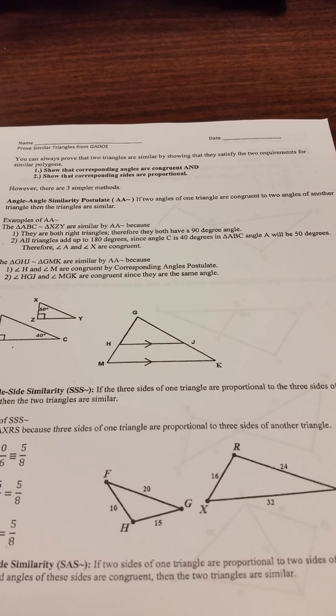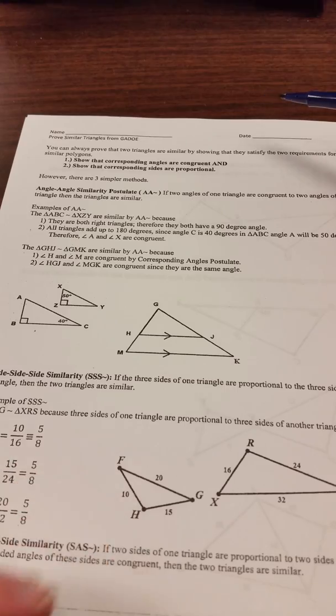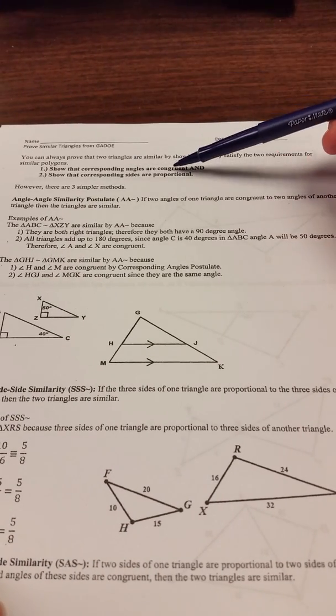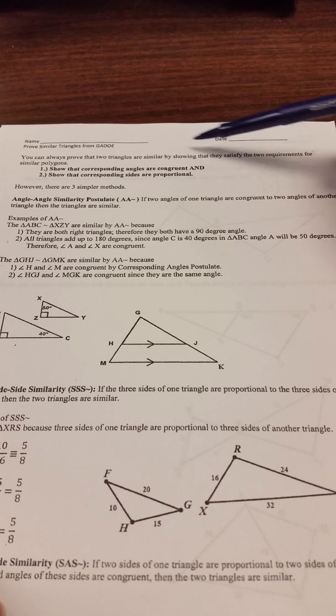Okay, we've been talking about similarity and writing proportions, and if figures are similar, then it means that their corresponding angles are congruent and their corresponding sides are proportional. So now we're going to take all that we've learned so far and focus it in on triangles. So far you've already learned that if the angles are congruent and the sides are proportional, then they're similar.